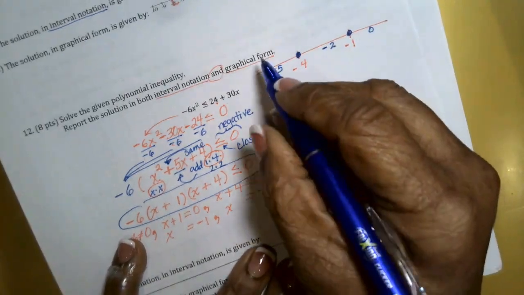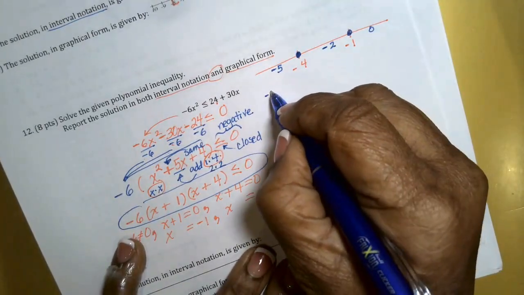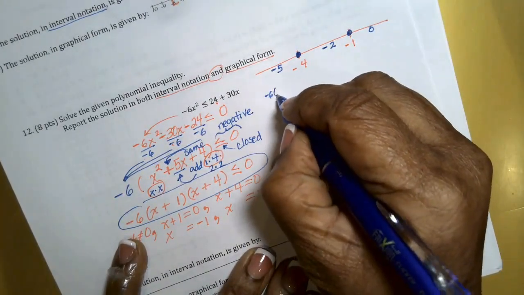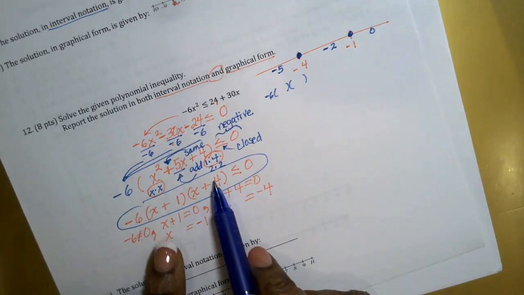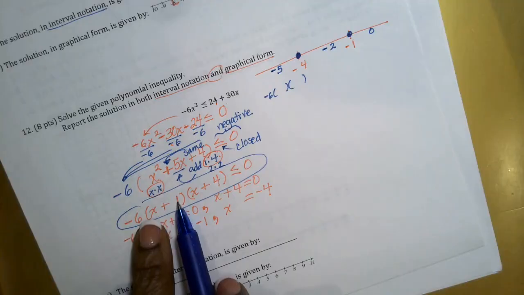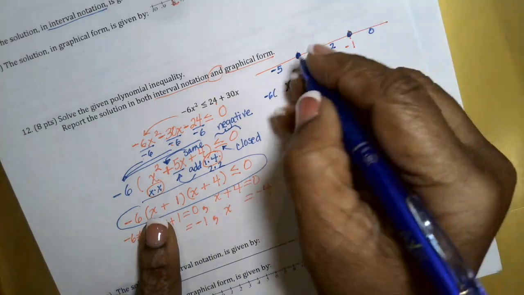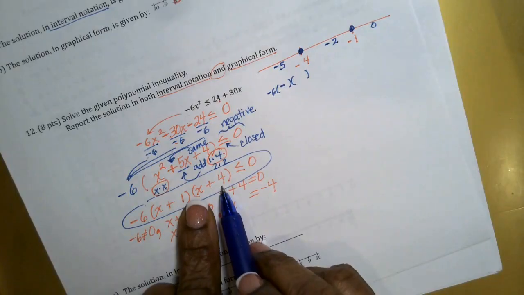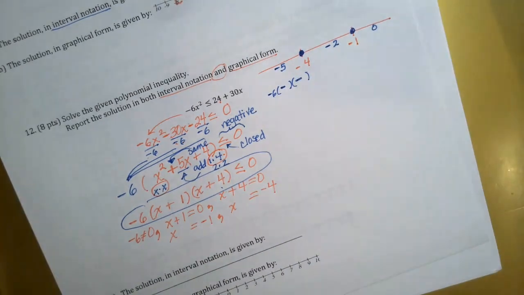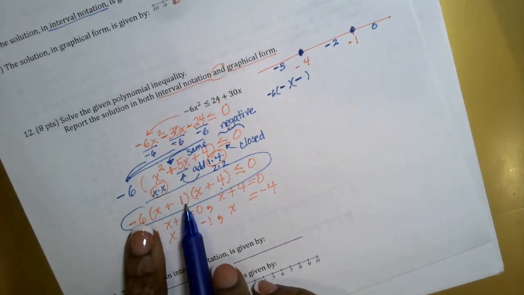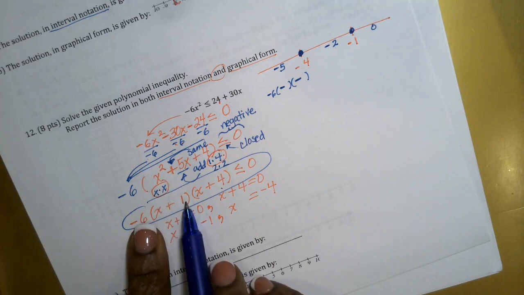So that means -6 is always going to be a part of the problem. And I'm going to test -5 into the other two factors. -5 plus 1: 1 take away 5 is -4.